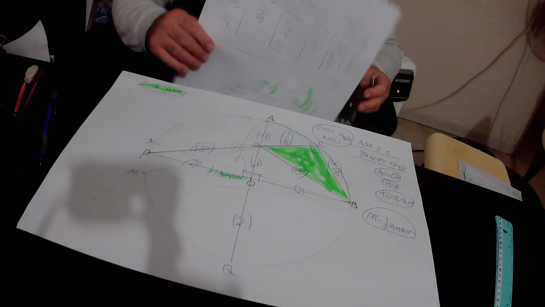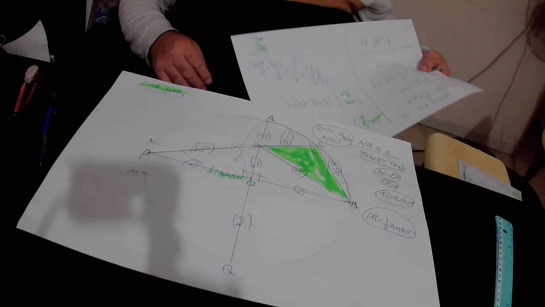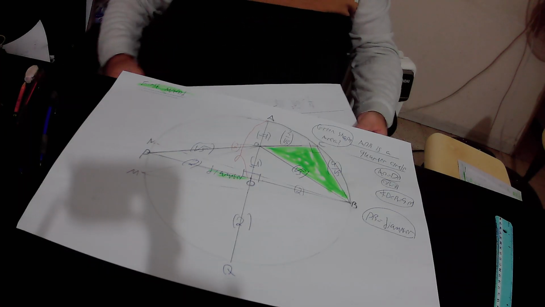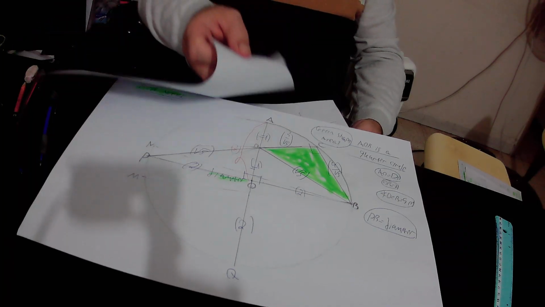So we finish with the first method. In the next step, I'll go through the solution of the second method.